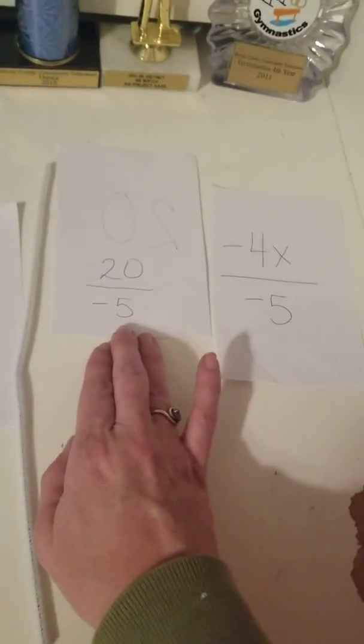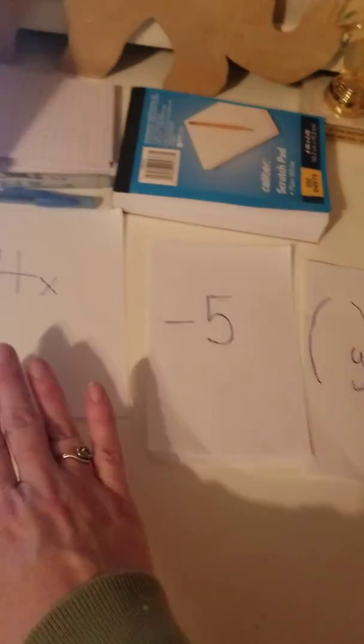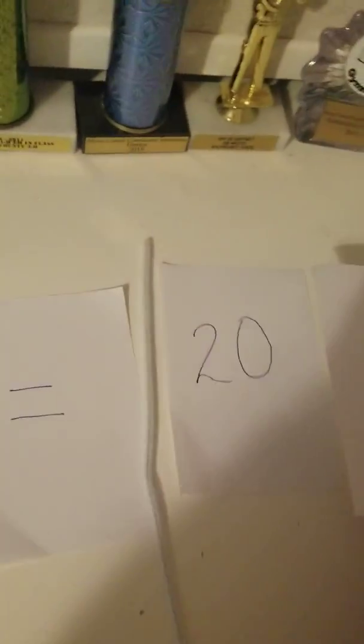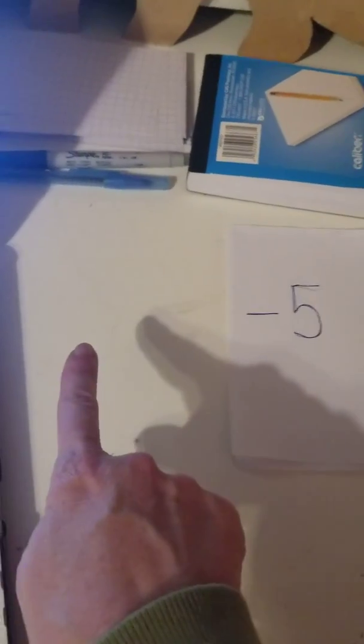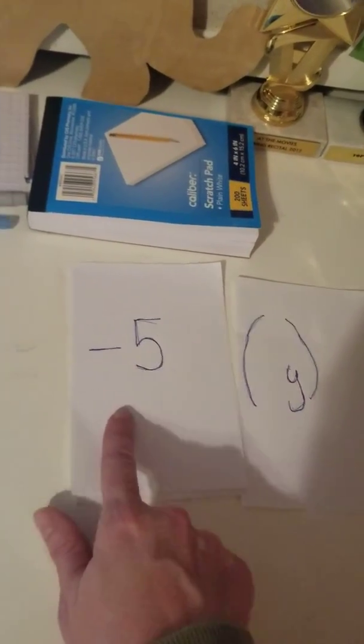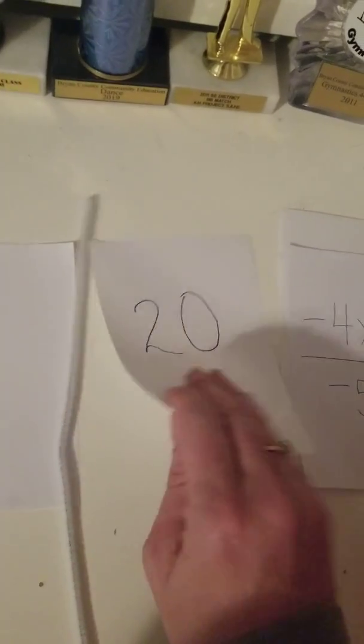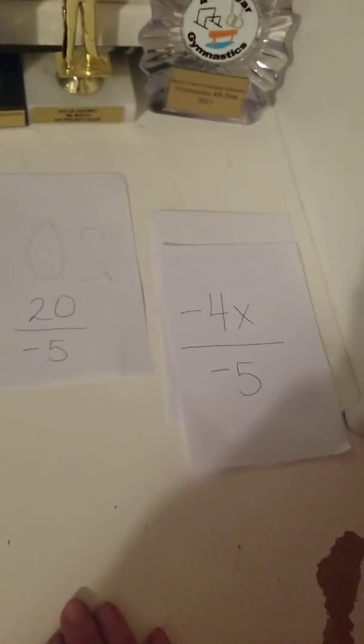Okay, so now that you've seen the process, I don't know if this helps, but we had 20 over here, we had a 4x over here, we had a negative 5y over here, so equal to 20. When I brought the 4x over here, I changed it to a negative because it was being added to 5y, negative 5y. And then with this, I had to divide it. So I divide negative 4x by negative 5 and 20 by negative 5. All right, let me show you on paper now.